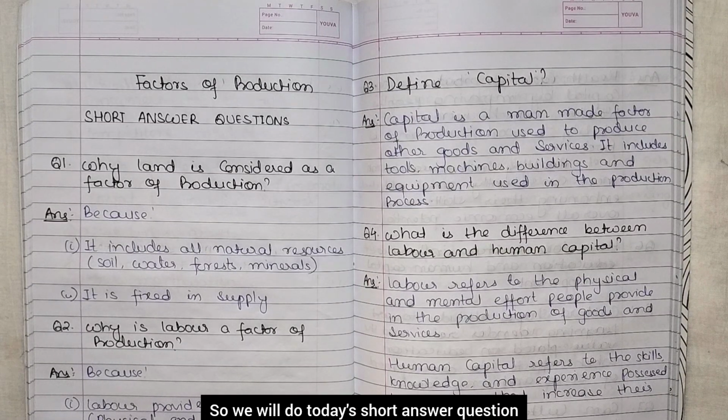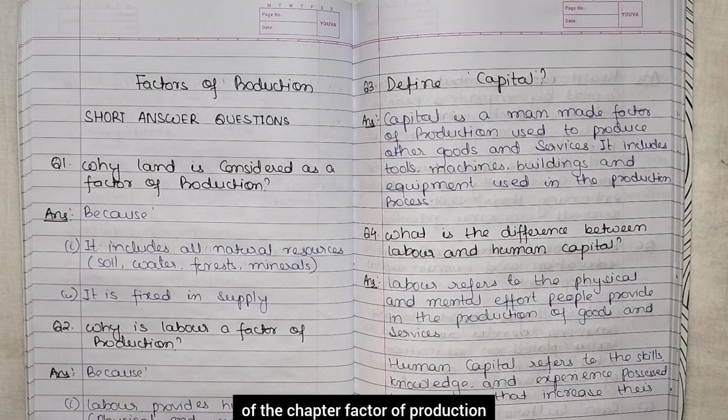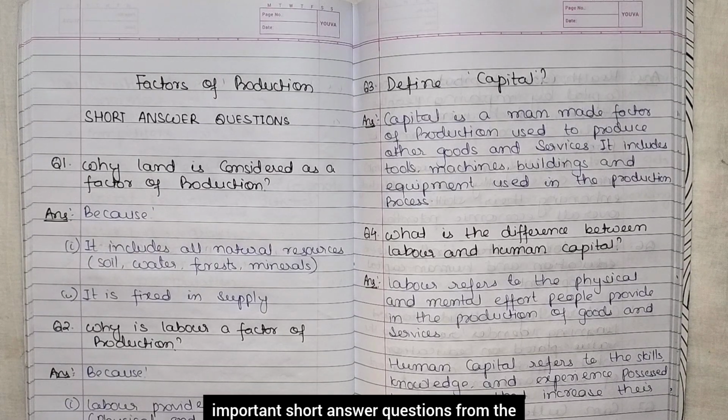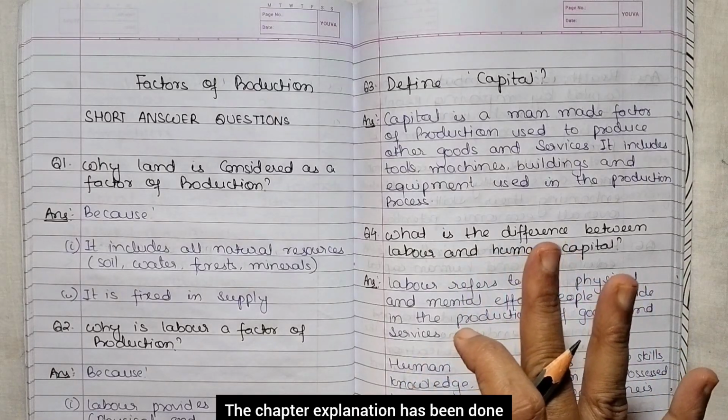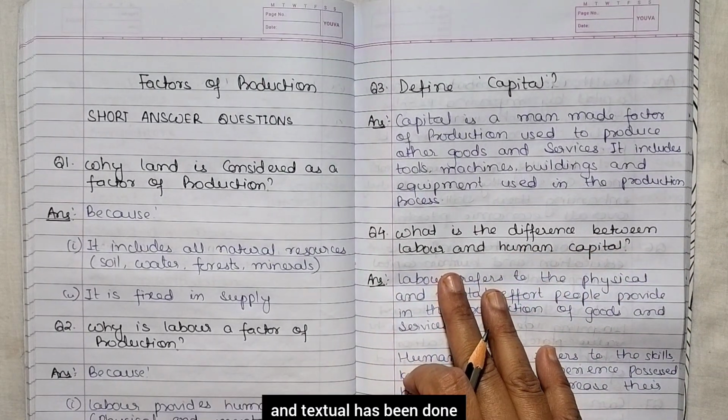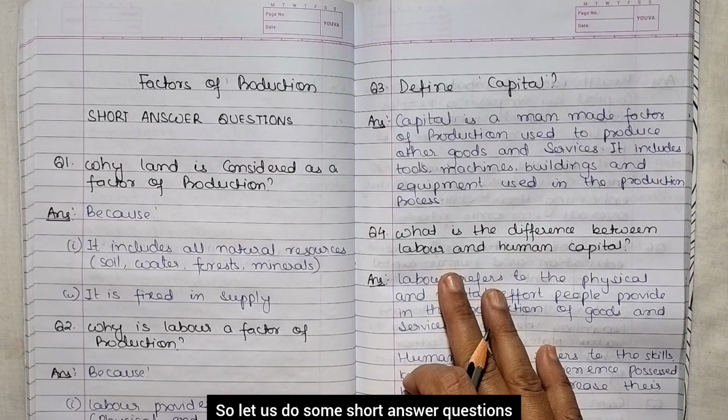So we will do today short answer questions of the chapter Factors of Production. There are 20 important short answer questions from the chapter. The chapter explanation has been done, multiple choice question answers have also been done, and textual has been done. So let us do some short answer questions.